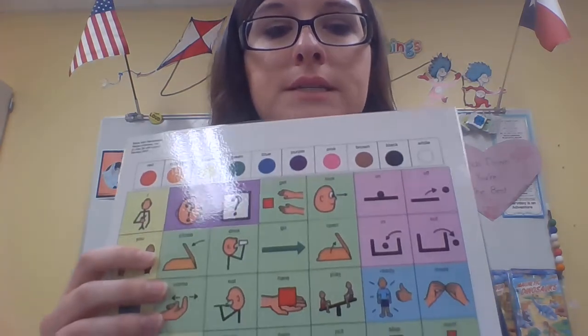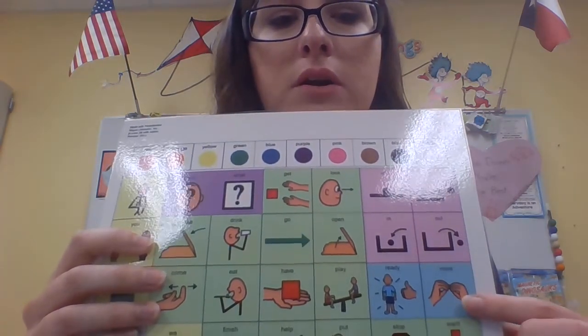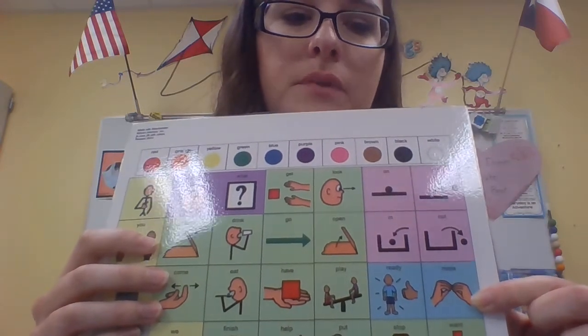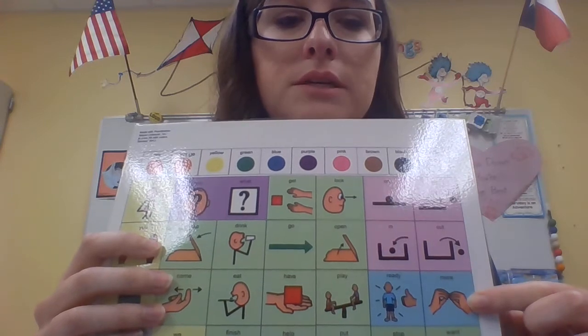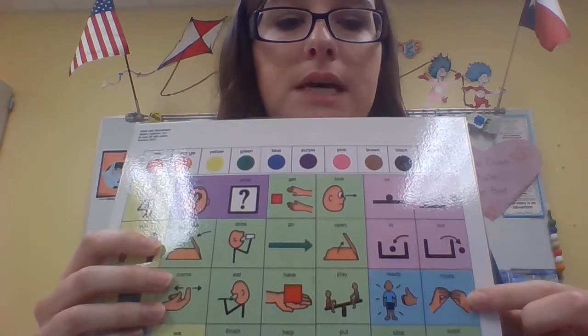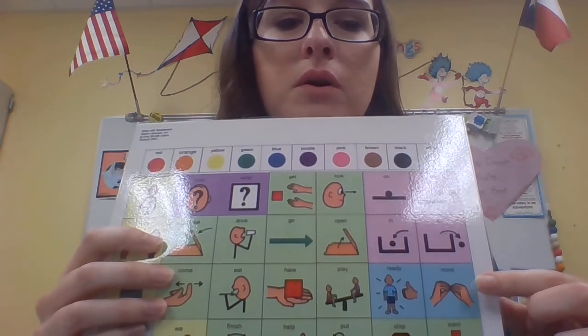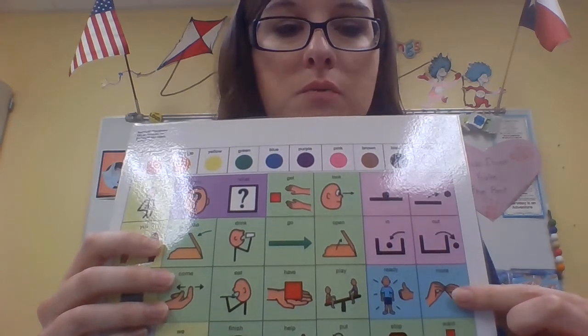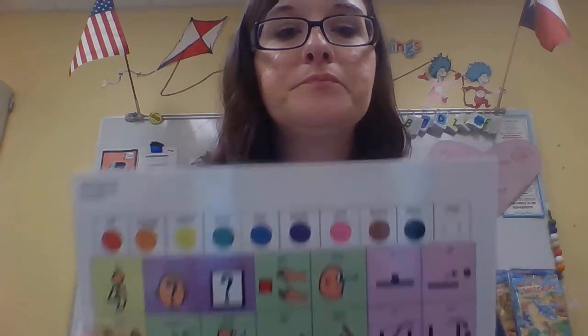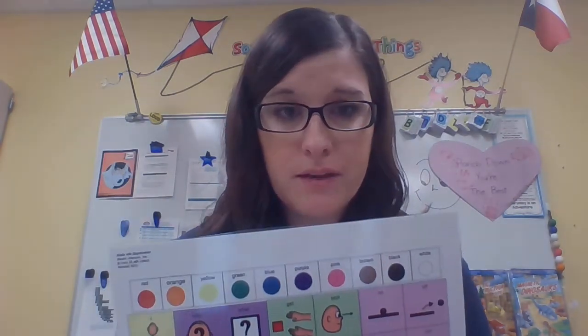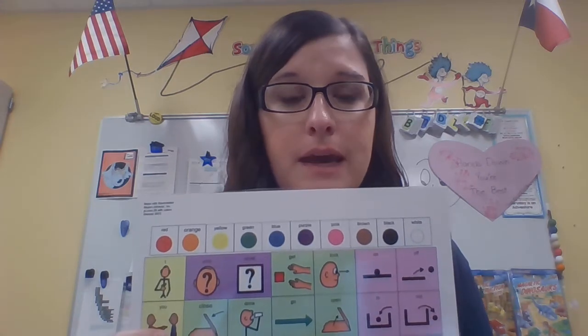So you can come up with your own activities if you want. But the whole point is to model whatever word you're working on for the week. Model it during your activities with the child. Try to get them to say the word or sign the word or point to the word. If they don't do it, you can do hand over hand with them. And if they're not even receptive to that, just keep modeling that for them. And just try to get them to engage with you.